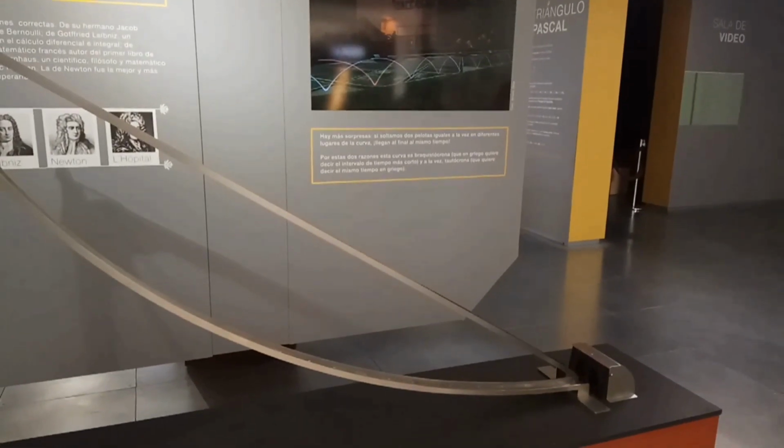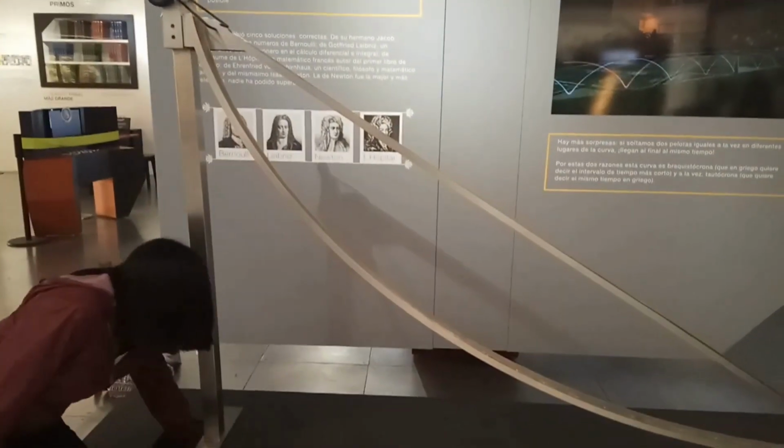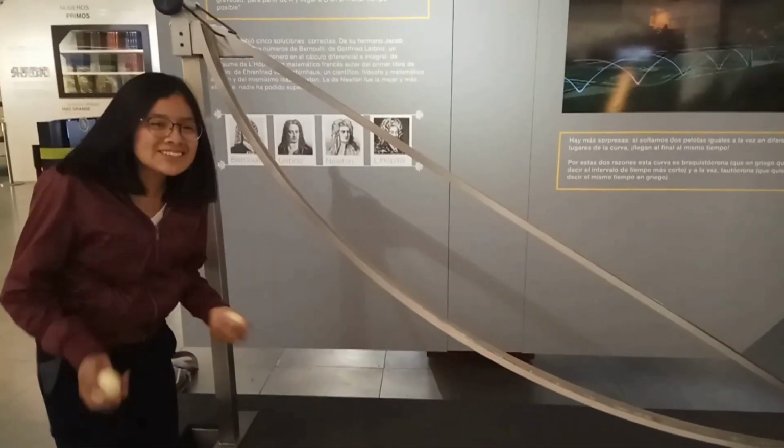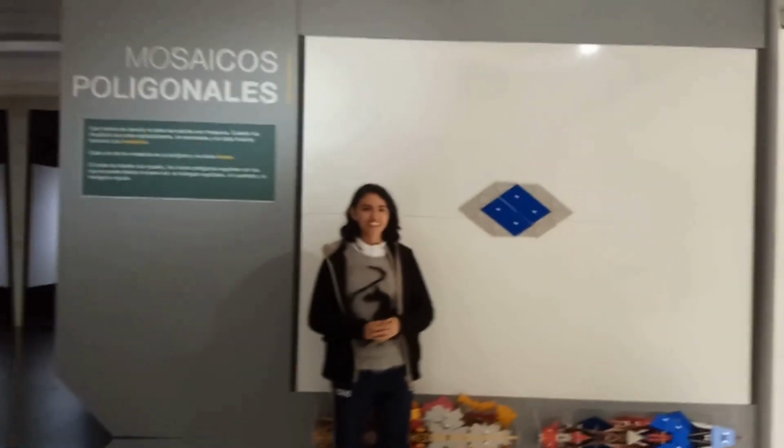Isaac Newton, the best and most accepted so far, not always the shortest right in the first. An example could be the following.